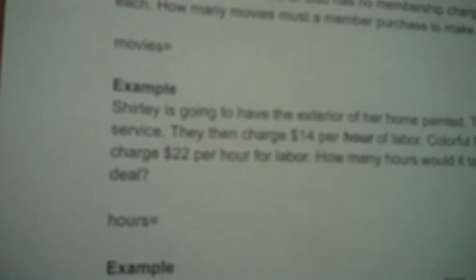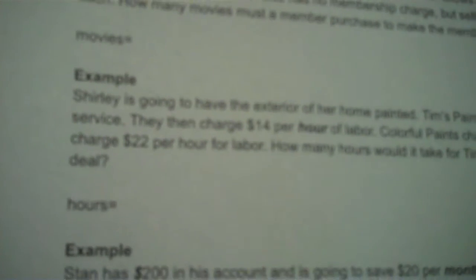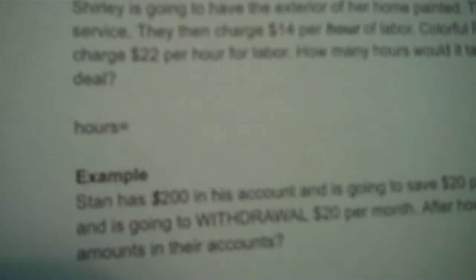Okay, next one. Shirley is going to have the exterior of her home painted. Tim's Painting charges $250 for service. They then charge $14 per hour for labor. Colorful Paints charges no service fee, but they charge $22 per hour for labor. How many hours would it take for Tim's Painting to be the better deal? So hours is the answer.